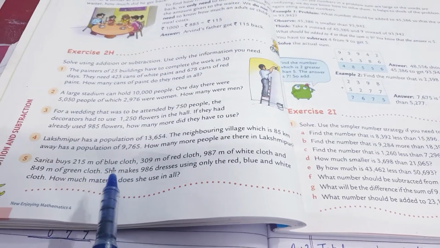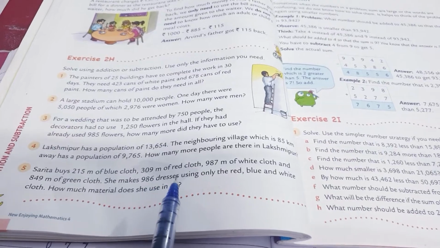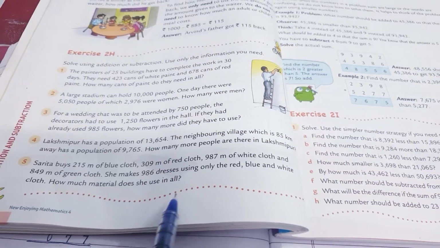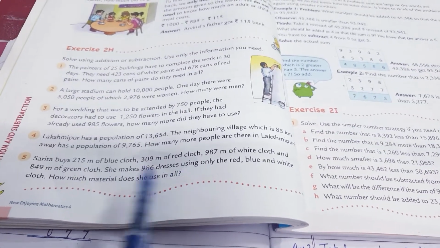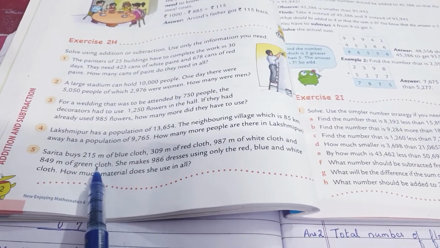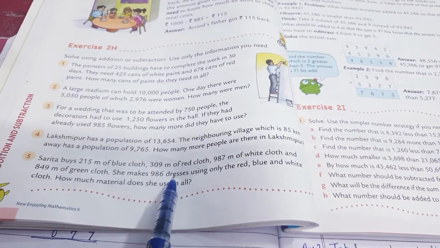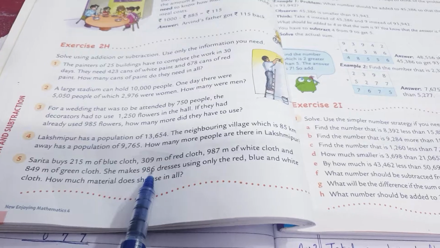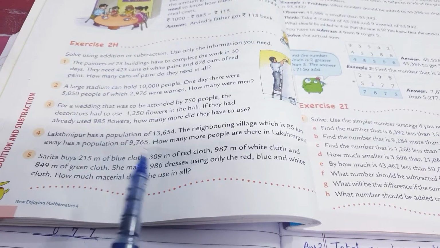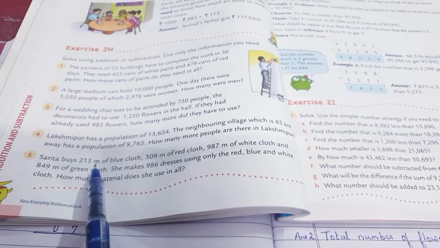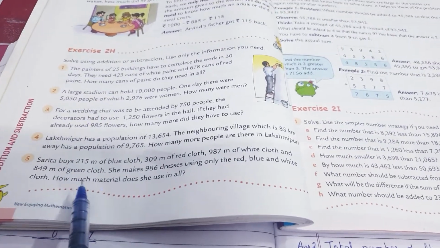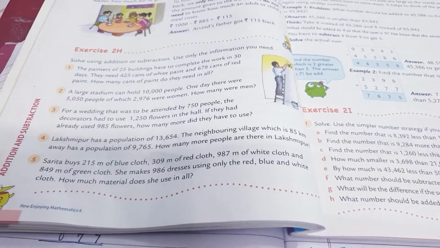Again, there is one more thing. She makes 986 dresses. Now for finding out how much material she uses, you don't need how many dresses she made. This is also extra. So here in this question you have got 2 extra information: the meters of green cloth bought and the number of dresses that are made. So we are going to ignore these two, and we will only take these 3 information about blue, red and white cloth, and we will find the material that is used by Sarita.